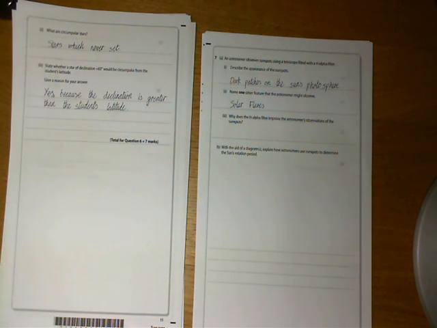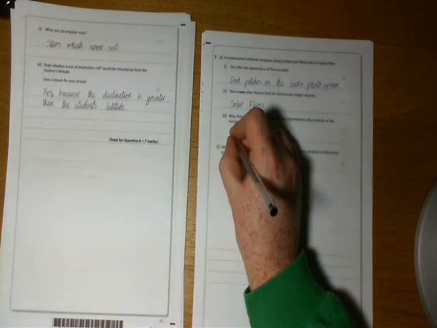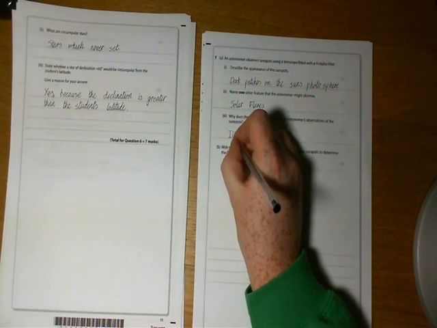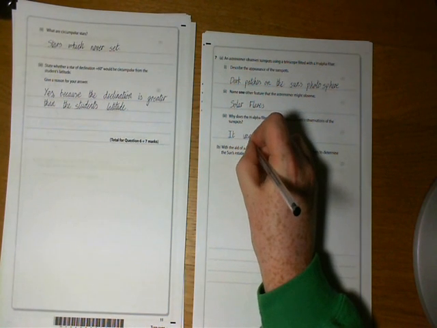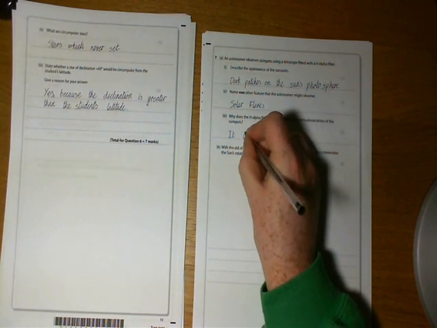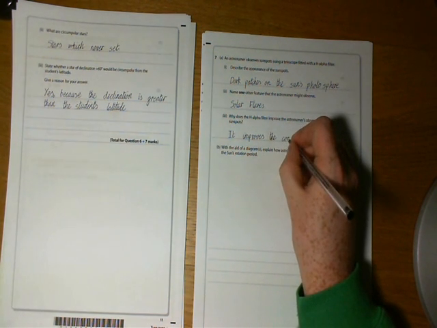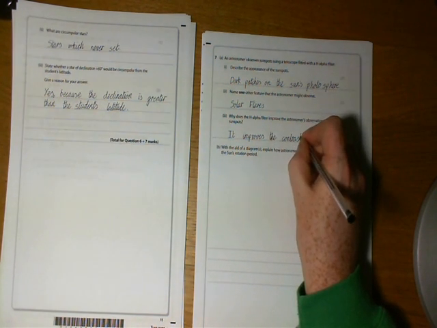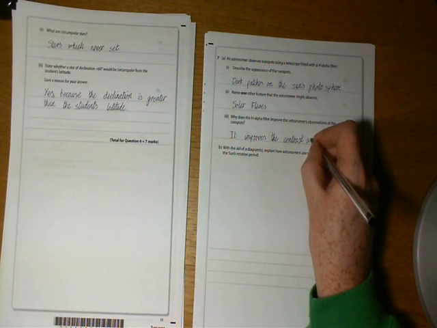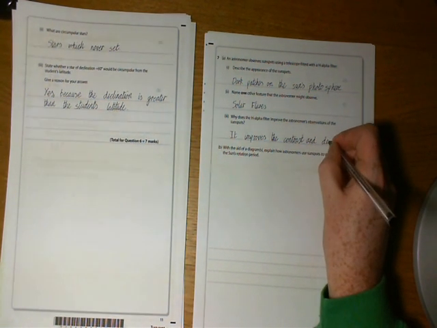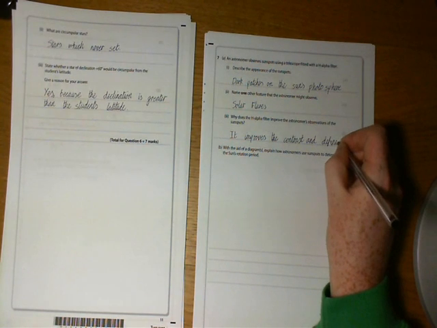7a part 3. Why does the hydrogen alpha filter improve the astronomer's observations of the sunspots? A hydrogen alpha filter improves the contrast of the colours or the brightnesses, and therefore the definition that can be observed.